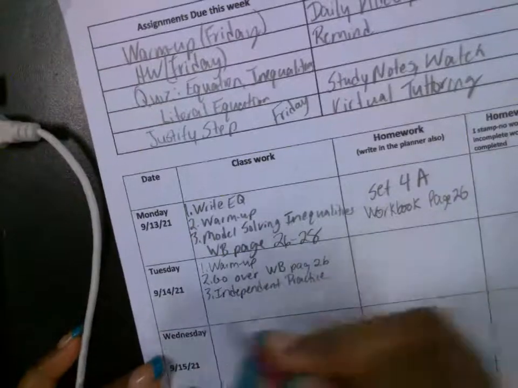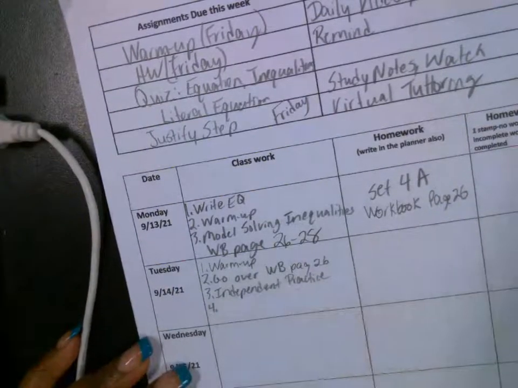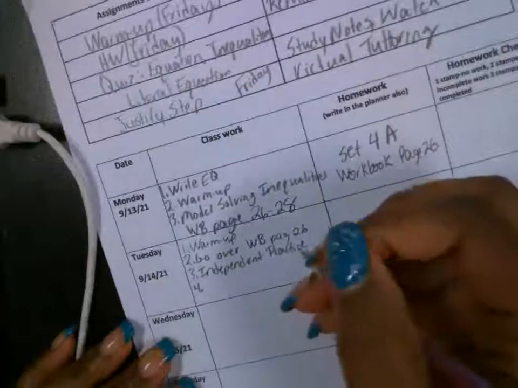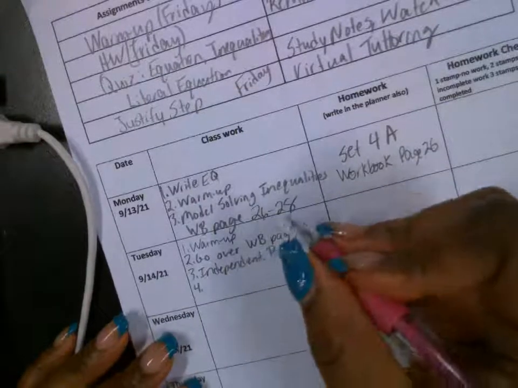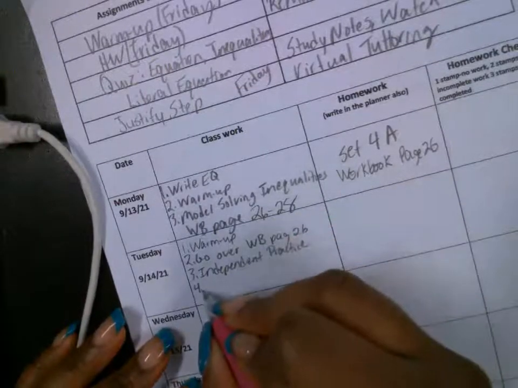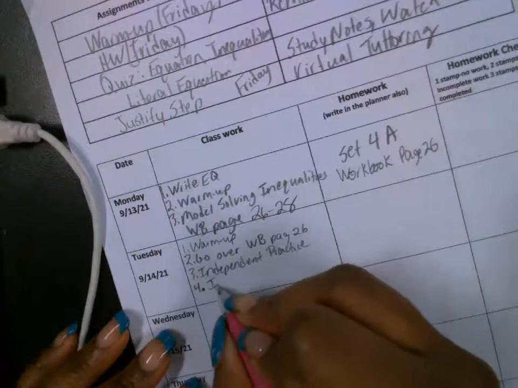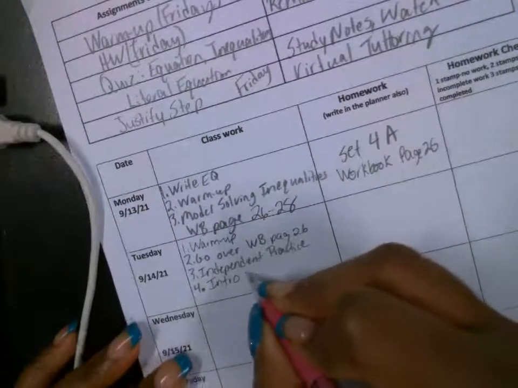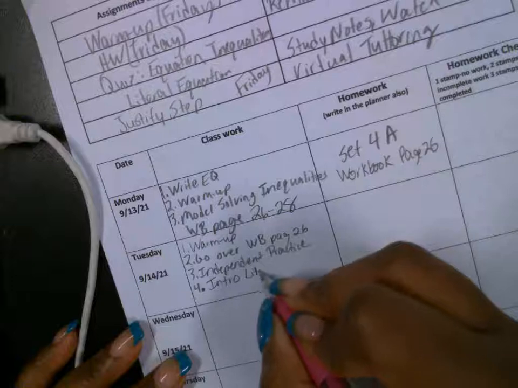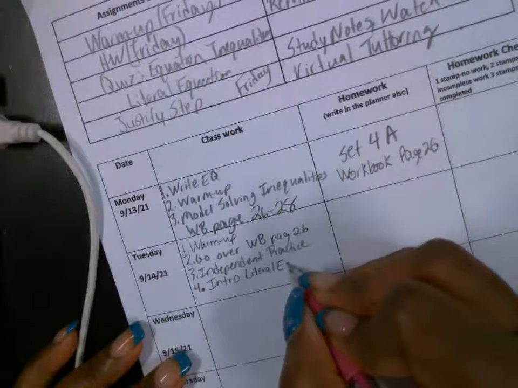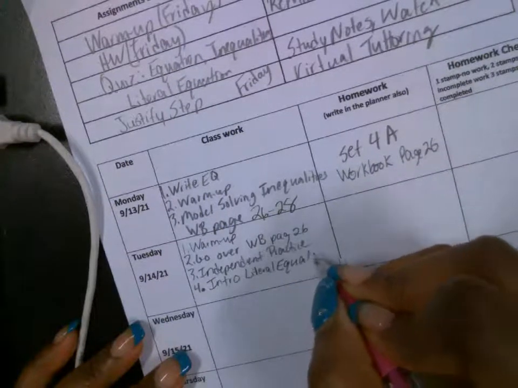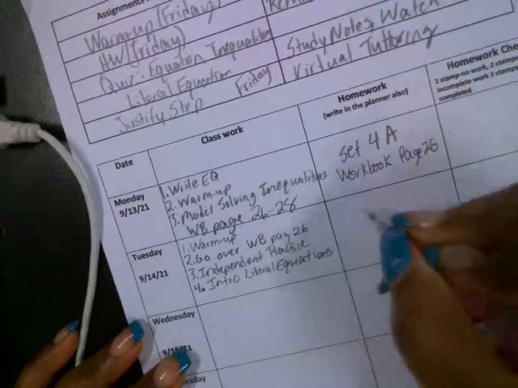Which will be for a grade, so we need to make sure that we do our best. We're going to check those and submit the problems on Canvas. Then, if I have time, I will do an introduction to literal equations. If I don't have time to do that, then I'll do it tomorrow.